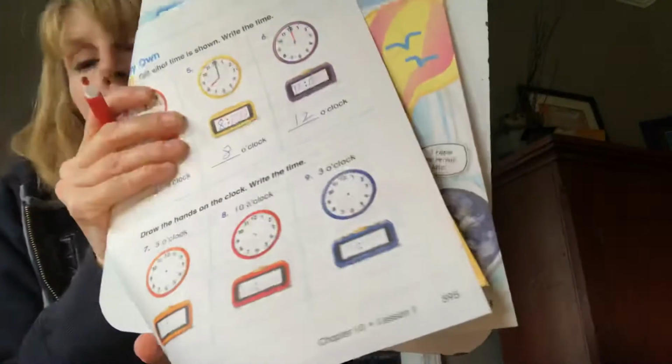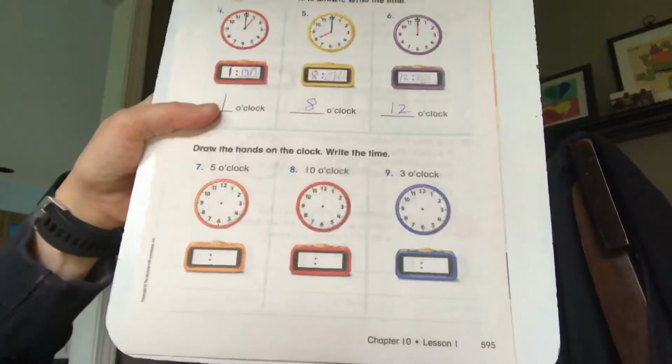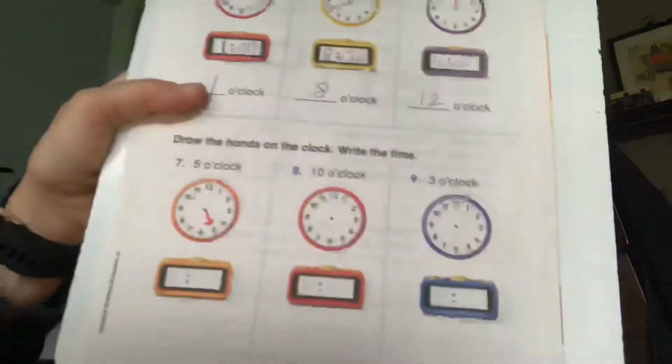Okay, so yesterday we worked on page 595. If you don't have this in front of you right now, please turn this off or pause this and go get it. And let's go over this time. Okay, we did the top together. So the bottom part says you draw the hands. So we're going to draw the hands for 5 o'clock. I know it's going to go halfway between, nice and straight, that's 5, and then the o'clock kisses the top line. And then you write it as 5:00.